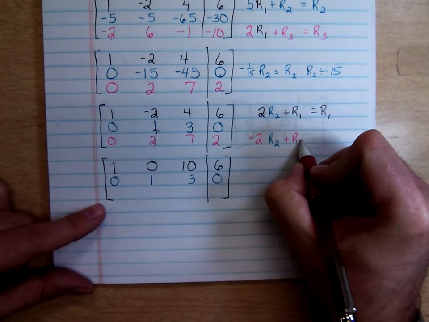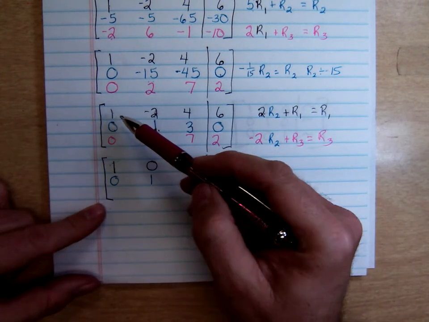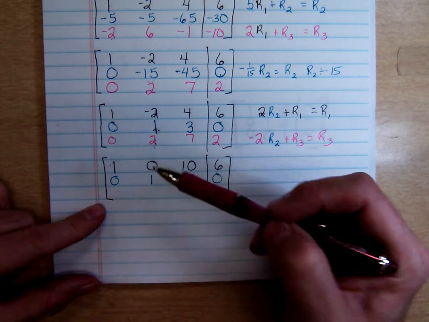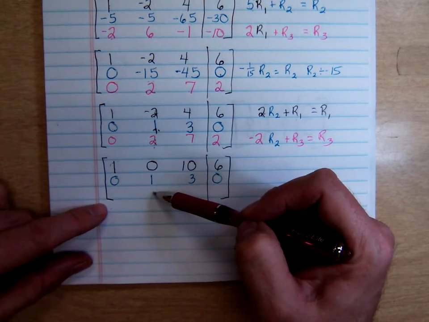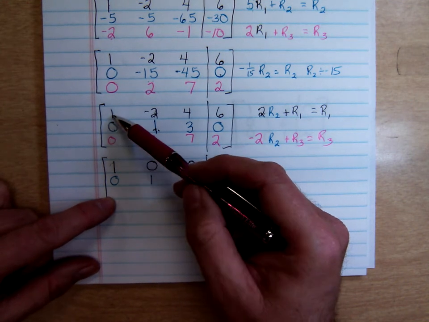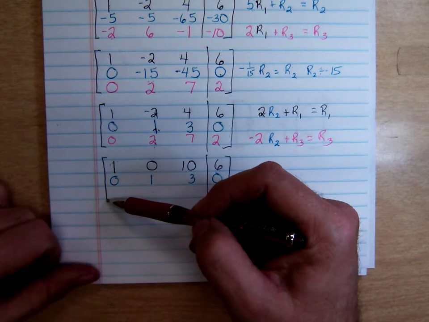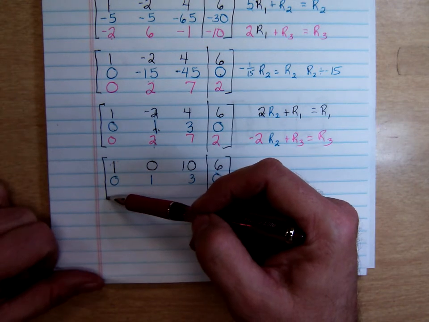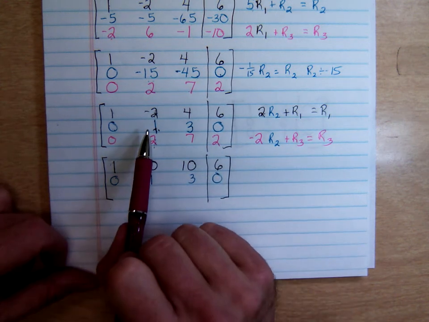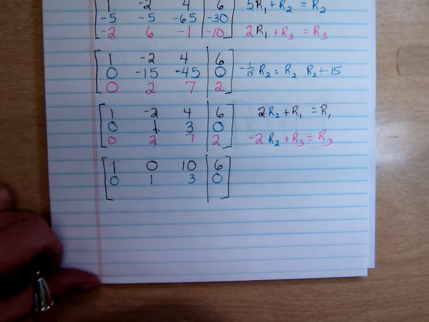Sometimes at this point, students will say, well, wait a minute, why don't we just add this one and this one together? Well, if you do, that'll get you a 0 there, but what would it get you right here? If you added this one, it'd get you a 1 there. Okay, now you've got a 1 you got to get rid of. If you find yourself not using the row that has the leading 1 to get a 0, you're going to wind up going in a circle.